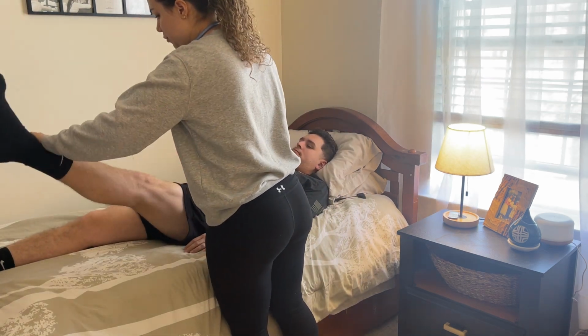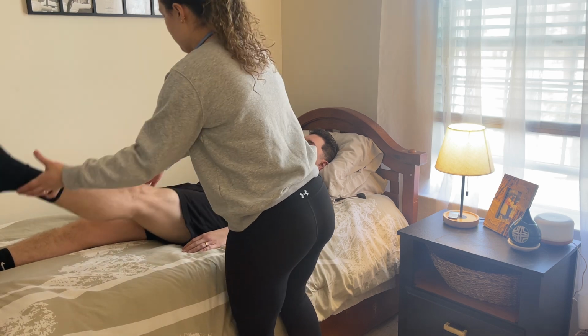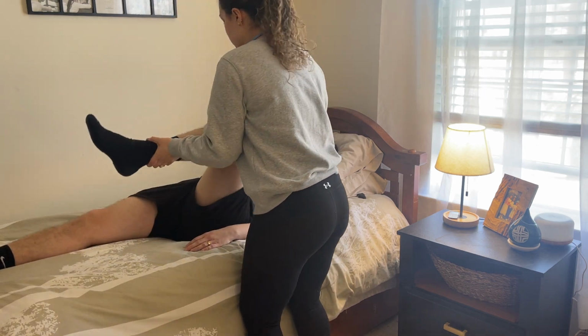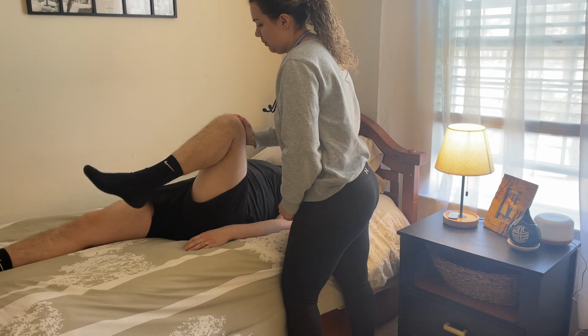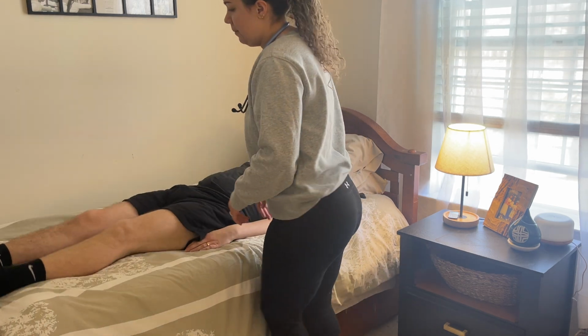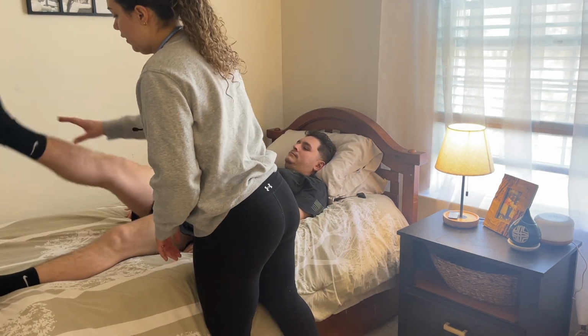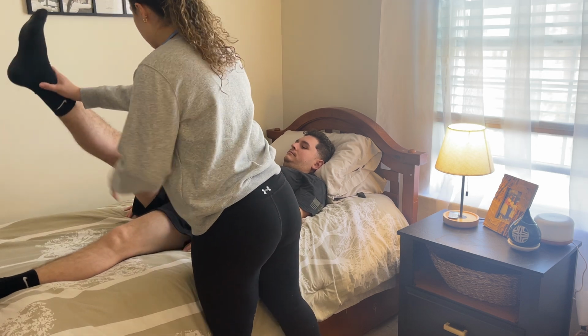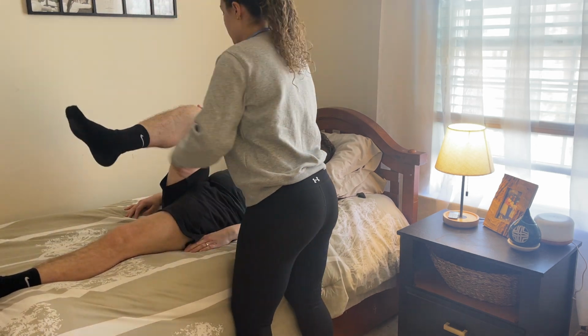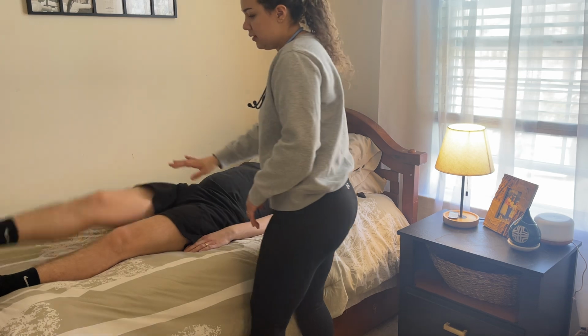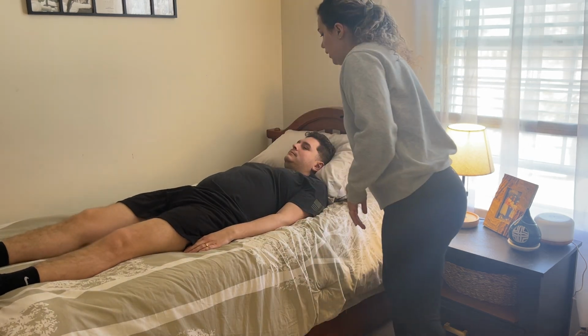Good. Now push pressure against my hand. Great. Now bend your knee. So this is testing your hip. Now push into my hand. Good. Relax. Lift up this leg. Good. Now put pressure into my hand. Good. Bend your knee and push into my hand. Great. So he has good equal strength on both sides.